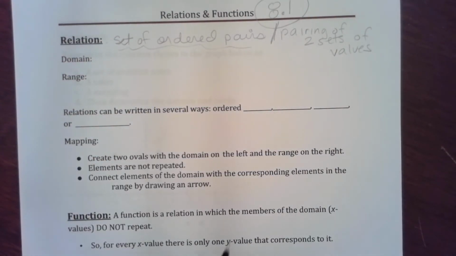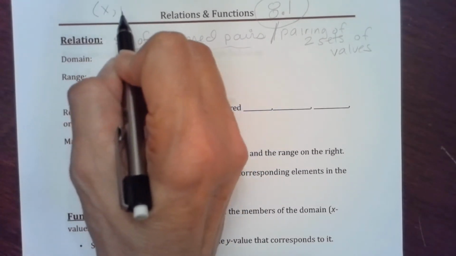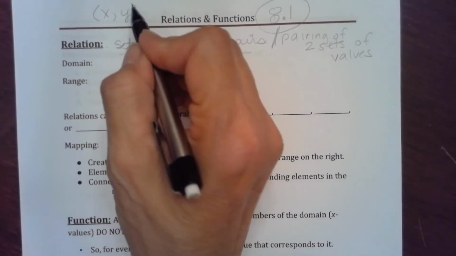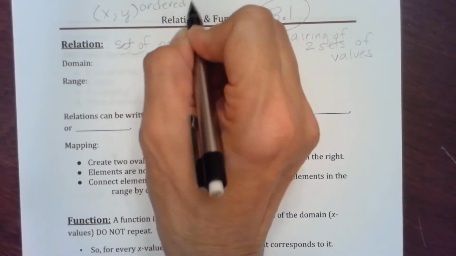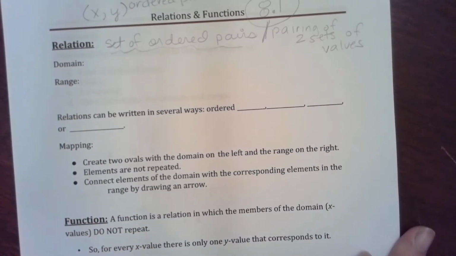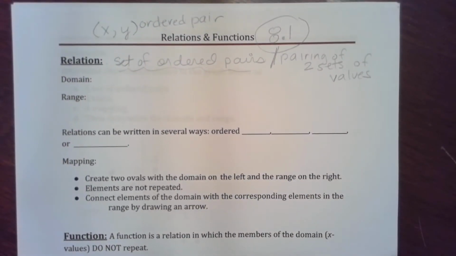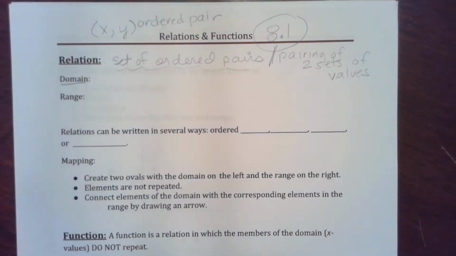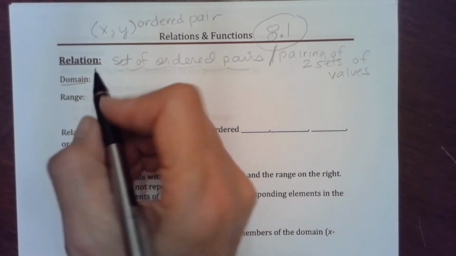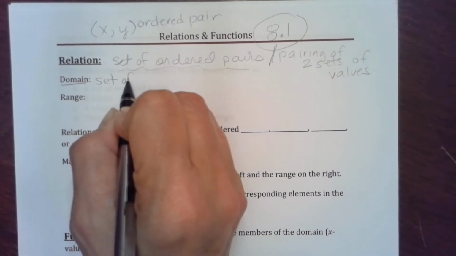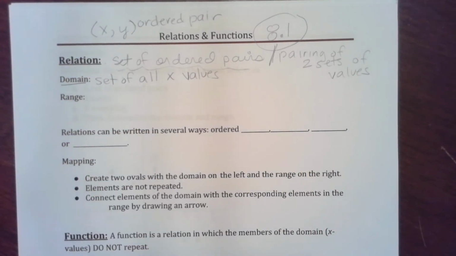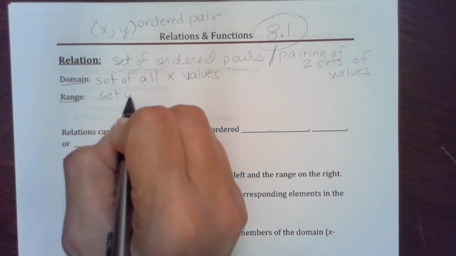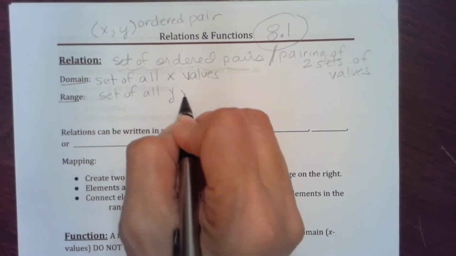And by the way, a set of ordered pairs is when you have an X value and a Y value in parentheses like this. That is called an ordered pair. And we use those for graphing, so we'll talk more about that in a few minutes. So another definition we need is a domain. The word domain means the set of all X values, and the range is the set of all Y values.